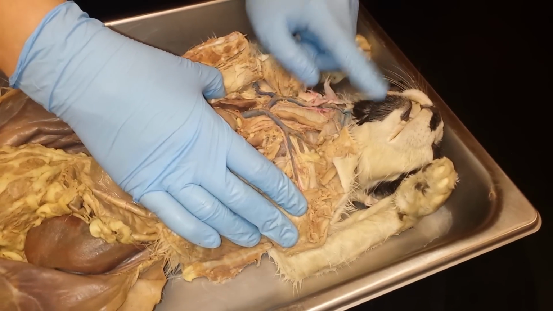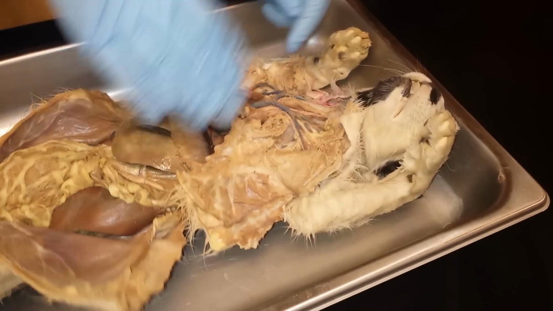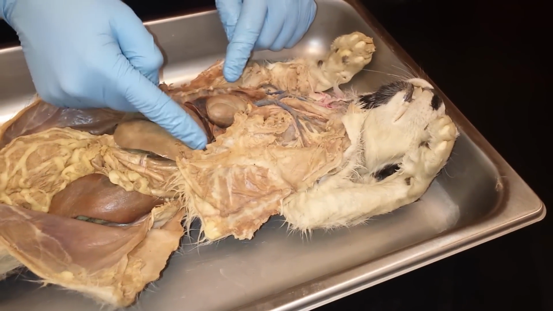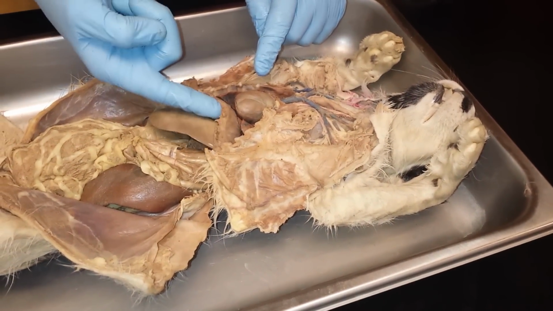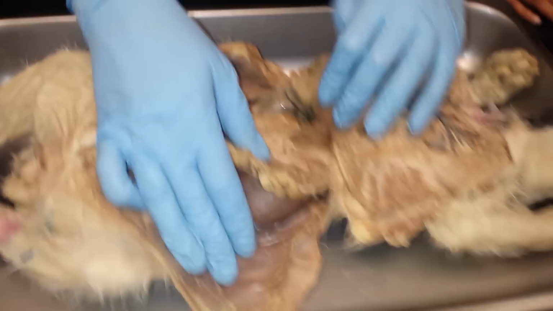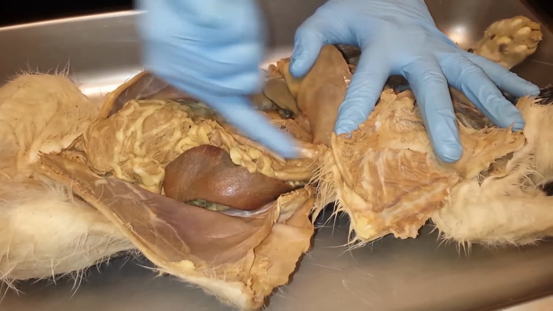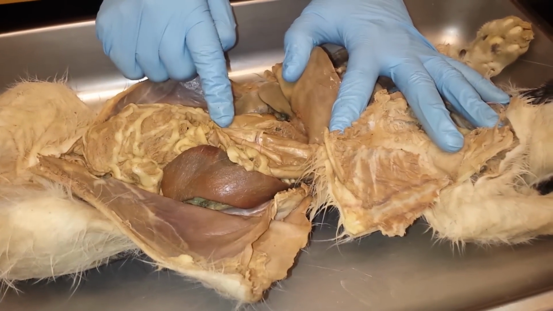esophagus. So the esophagus will go from the oral cavity to the stomach. It will run parallel with the spine through the thoracic cavity. It will enter through the diaphragm, which is what separates the thoracic from the abdominal pelvic cavity, and into the stomach. So this organ right here, this sac-like structure, this is the stomach.